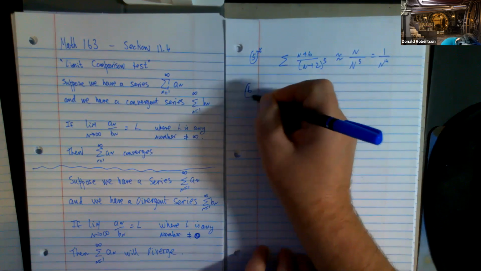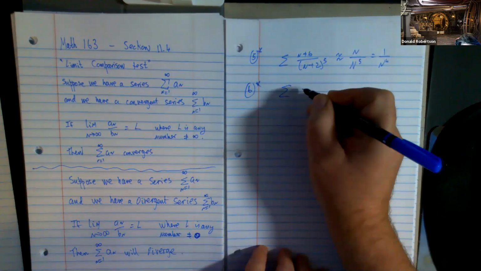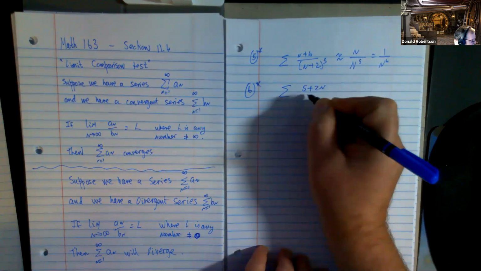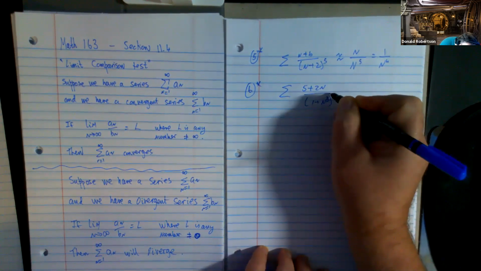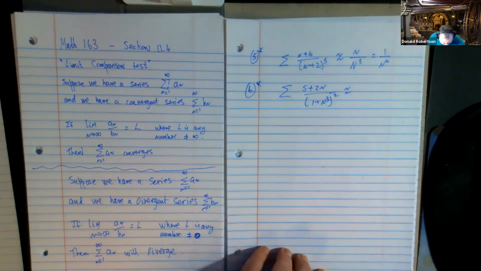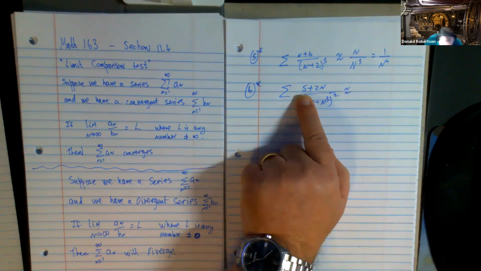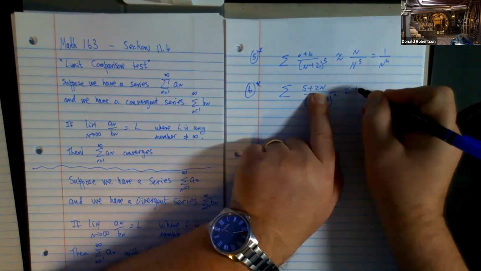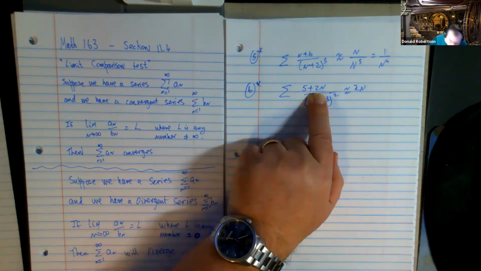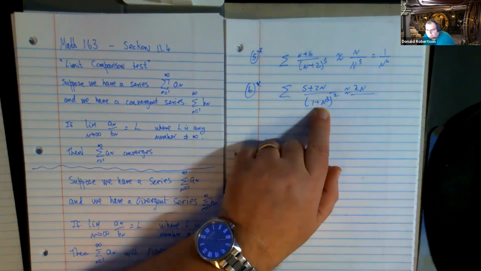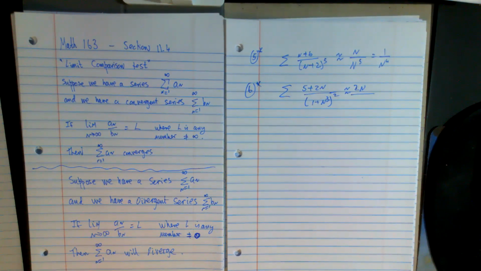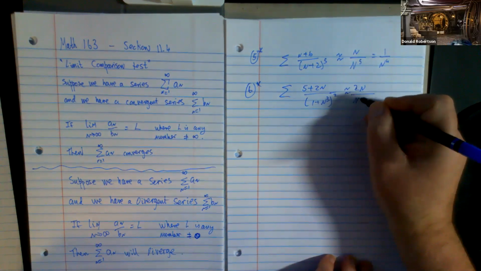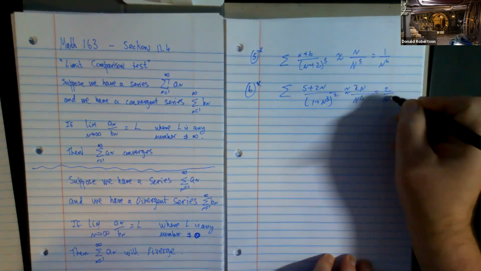How about this one, which is kind of like question 6 then? Okay, would you agree that the top line behaves like 2n or n, whichever you want? I'm picking 2n, but n will work. A little bit trickier. What will the bottom behave like? N to the 6. Which means that this guy is a 2 over n to the 5.